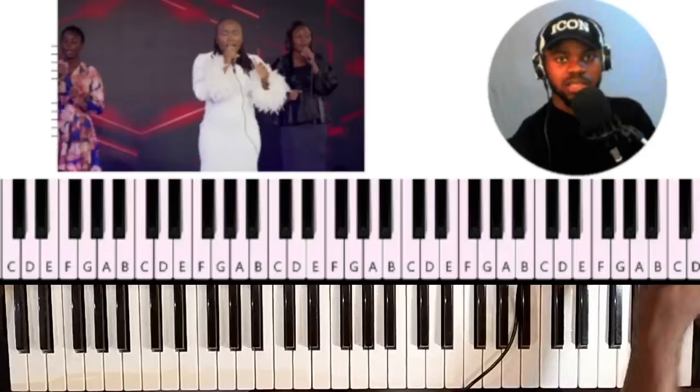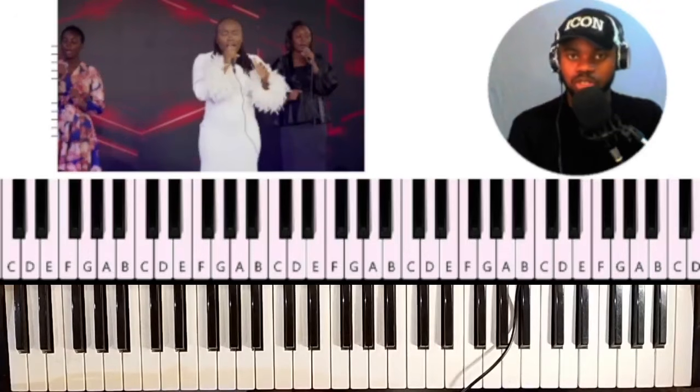Okay, so this is the first part. You can listen to it as long as you want. You just get comfortable with the harmony of the song so that you can be able to find the chord progression of the song, okay? So this is the first step. We've listened to the song.